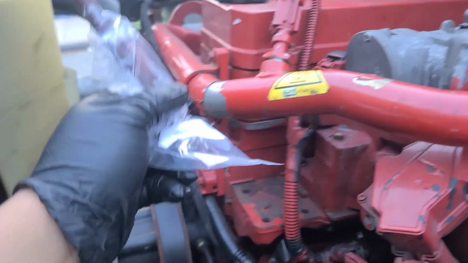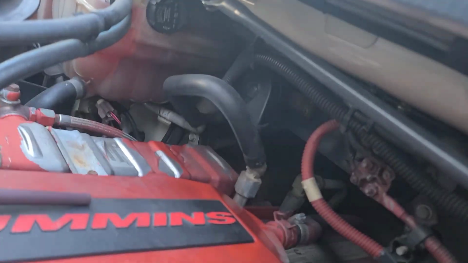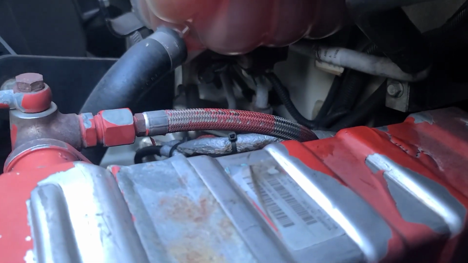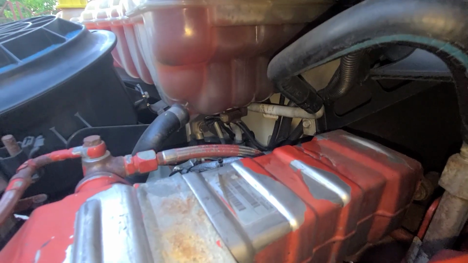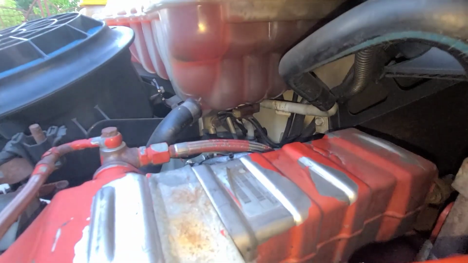Alright, got the sensor inside. Okay, I got the sensor inside.